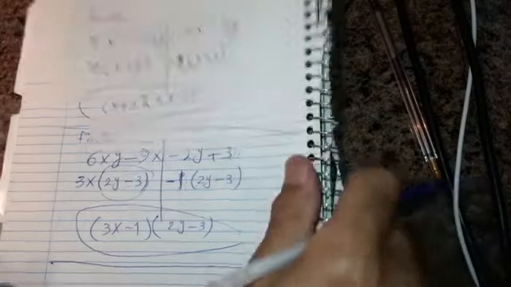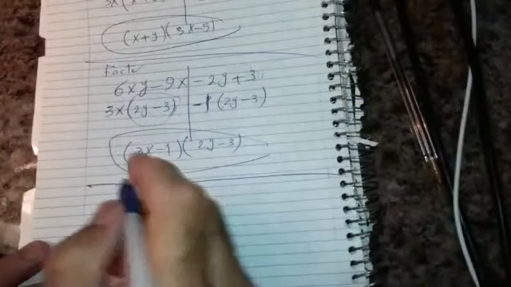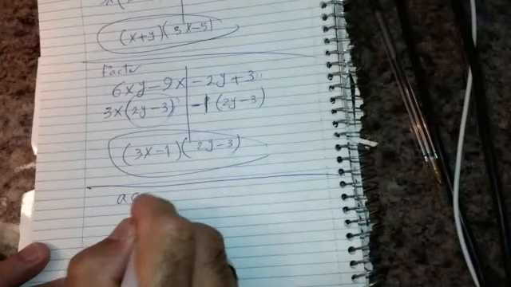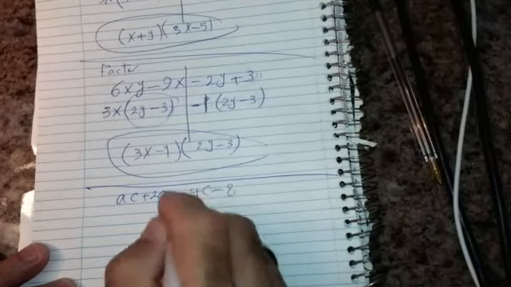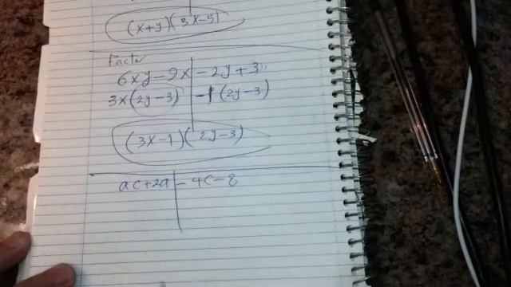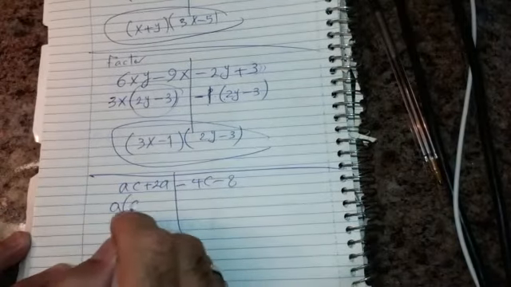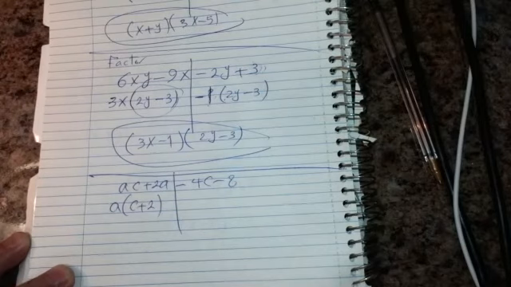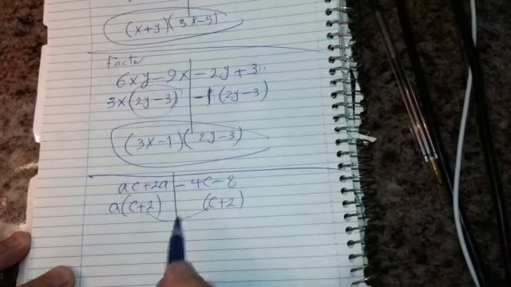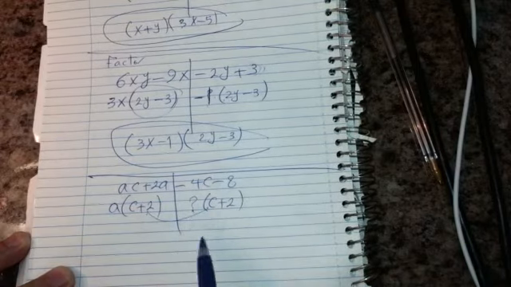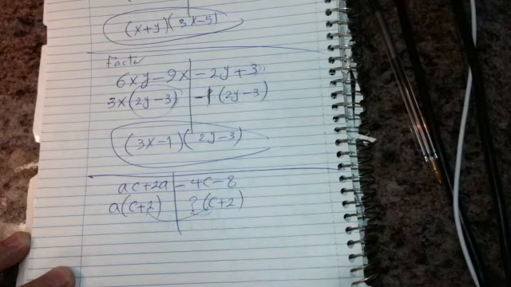So they all are very similar here. Look, AC plus 2A minus 4C minus 8. I factor A, C plus 2. I'll put that C plus 2 here. Then what number times C is minus 4C?